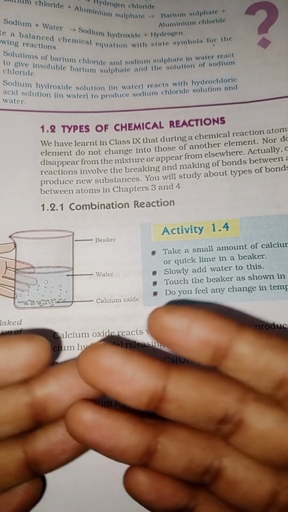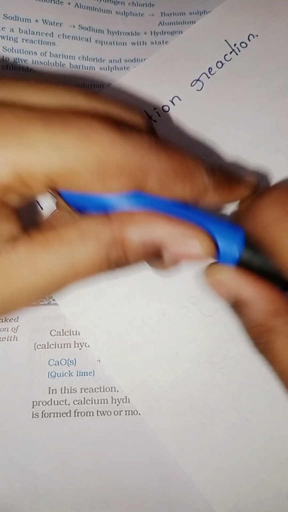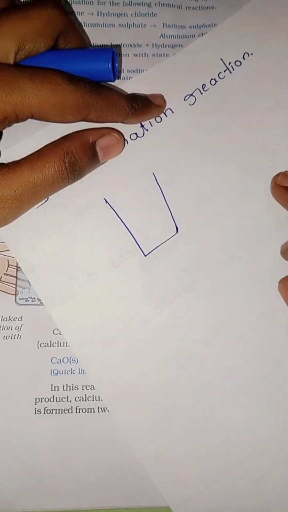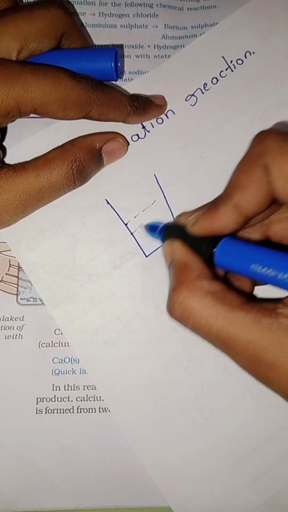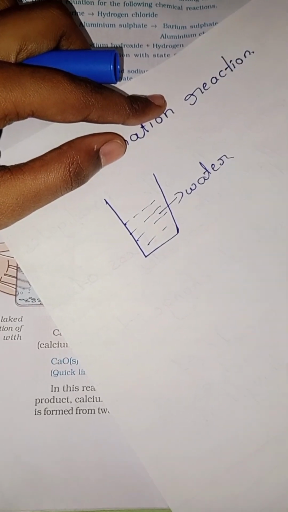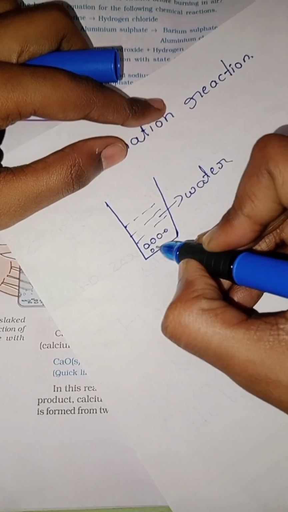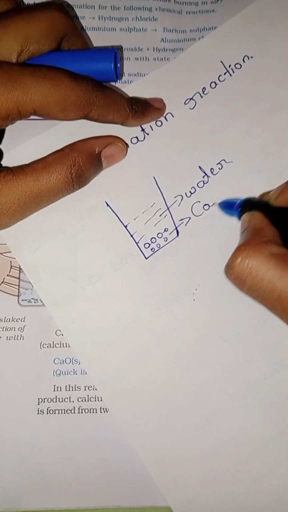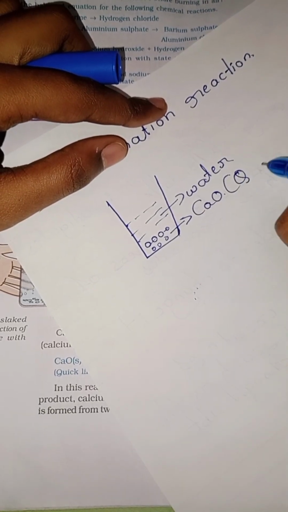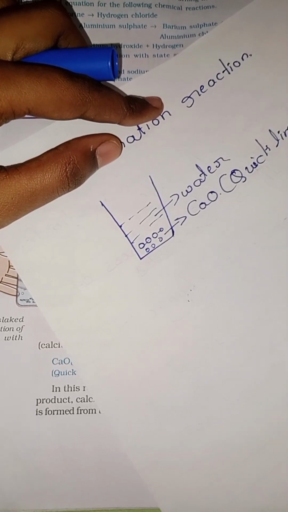Why? In a beaker, initially we kept some water, then I drop in some solid calcium oxide, whose common name is quicklime.